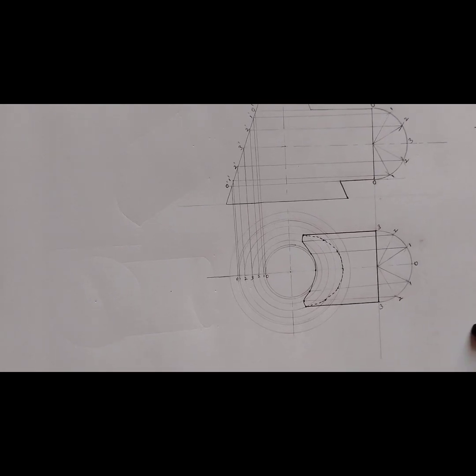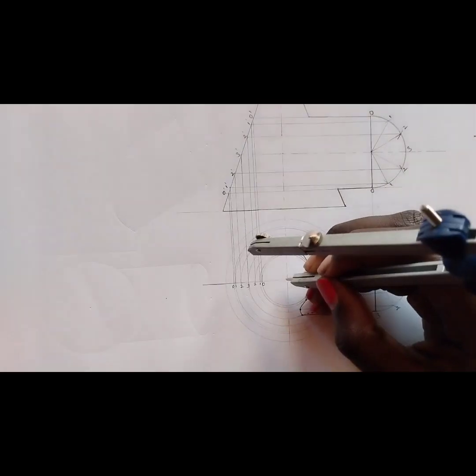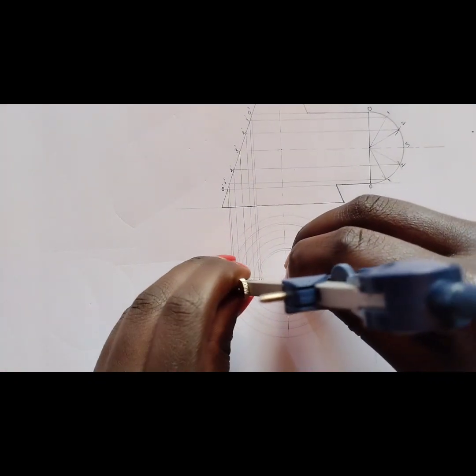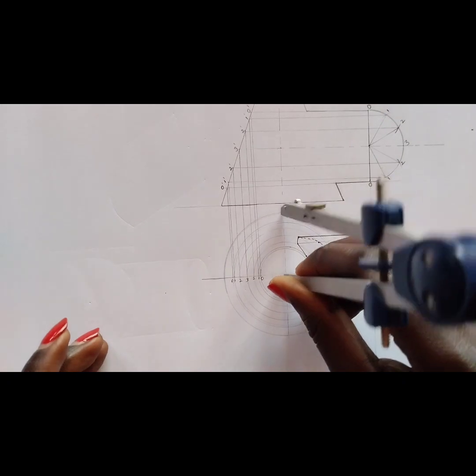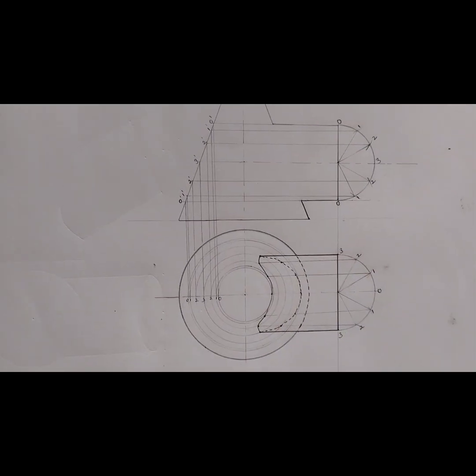So we already have that. So we can complete now our plan. So we already have our complete plan.